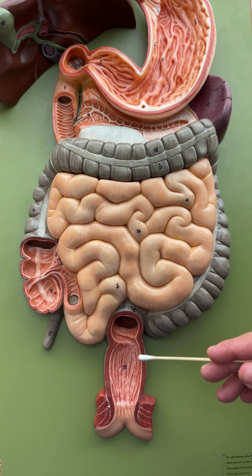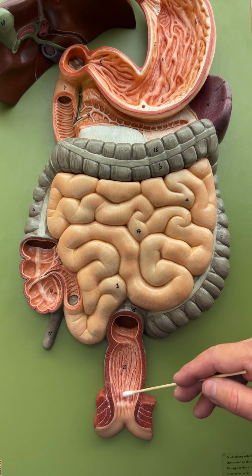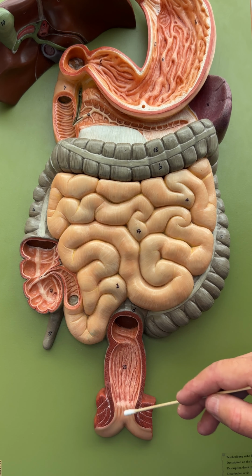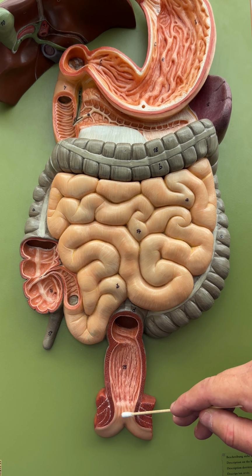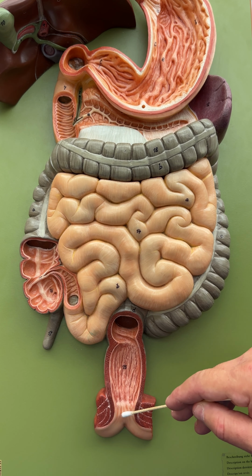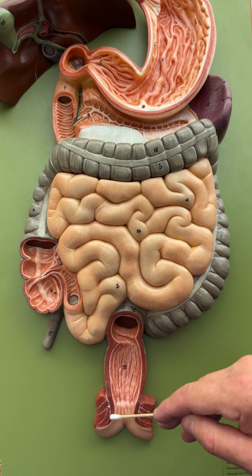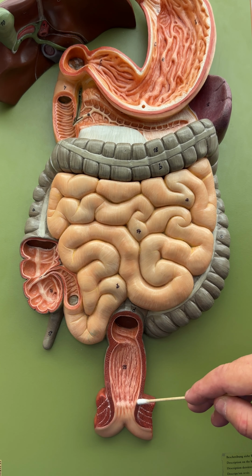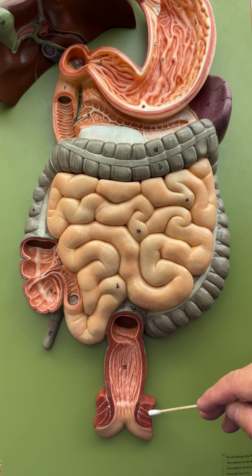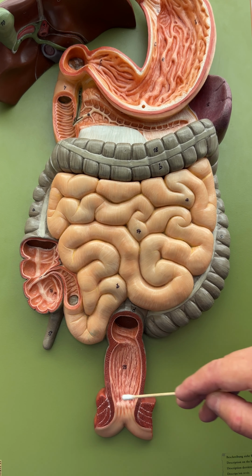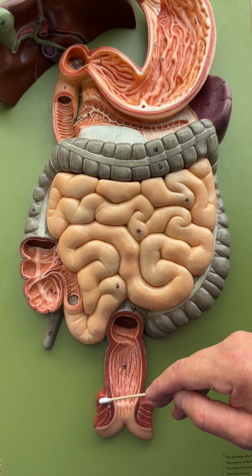Focusing our attention down here, we have the rectum, the anal canal, and then finally the anus is the very opening to the anal canal. And we have the internal anal sphincter here and here, as well as the external anal sphincter here and here.